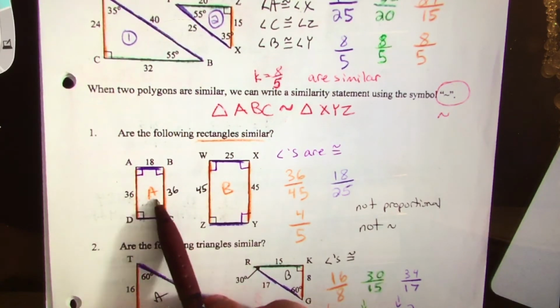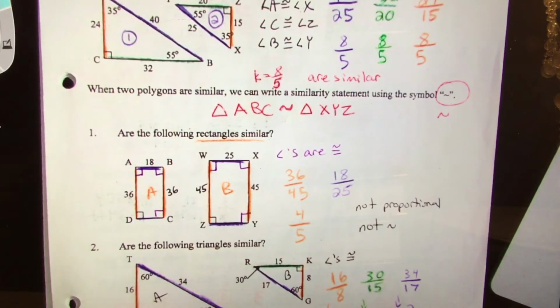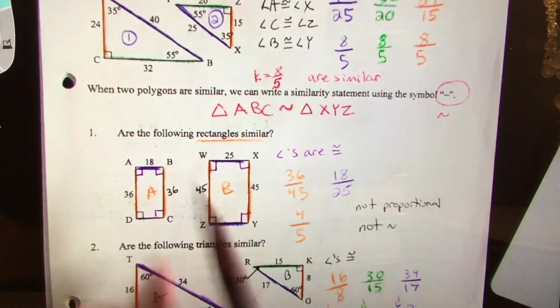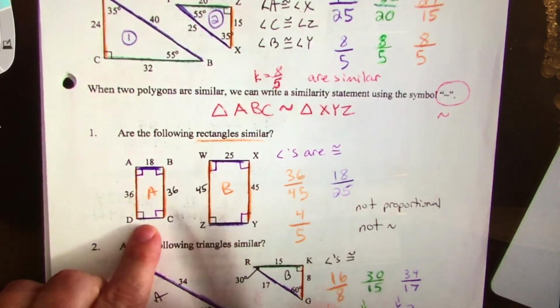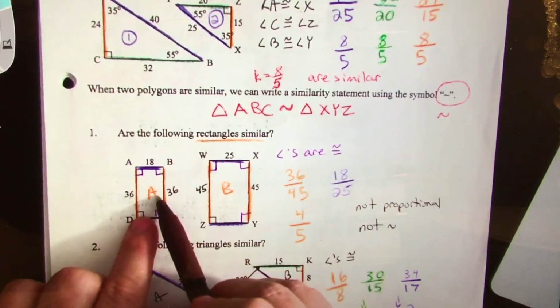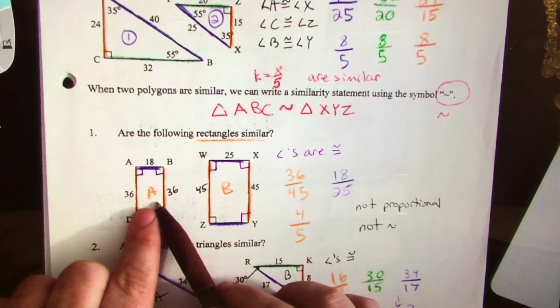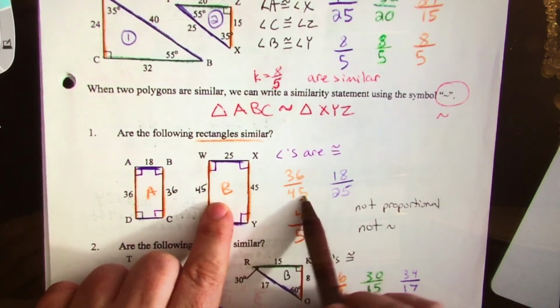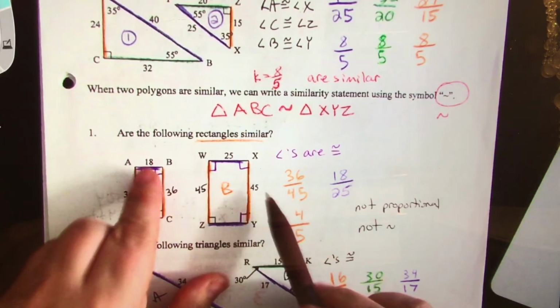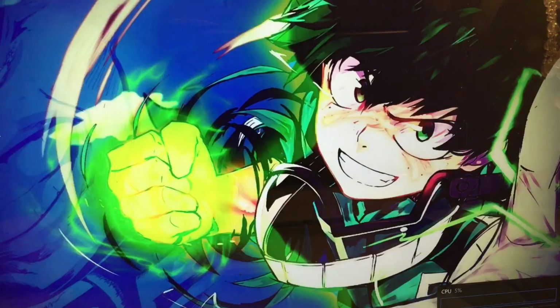Now for this one, I labeled this rectangle A and this rectangle B. I could have named them 1 and 2 like I did before, but I'm just trying to show you can label them any way you want as long as you always start with the same one. I'm so used to doing triangles with everybody. Okay, rectangle. So rectangle A, the long side is 36, and the long side on this one is 45. And then the 2 shorter sides, I start with this rectangle, end with this one, so 18 on the top, 25 on the bottom. I reduced them. This one reduces to 4/5.